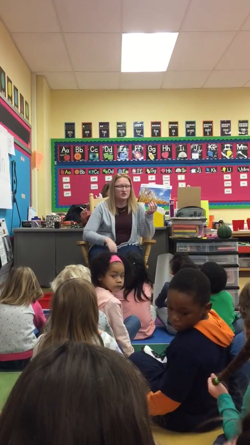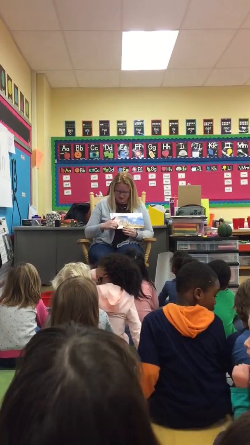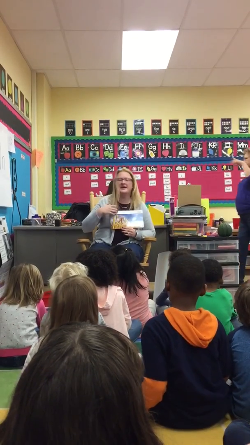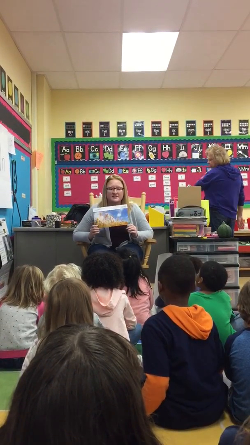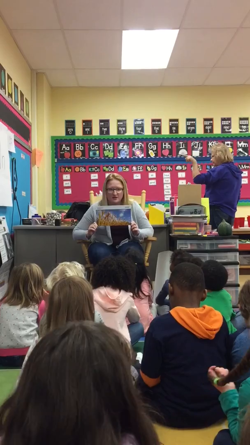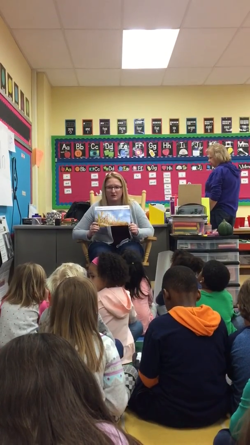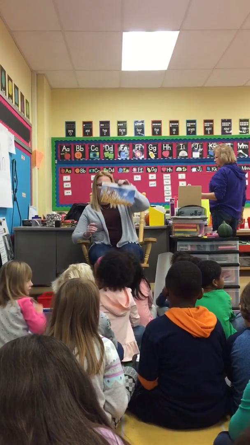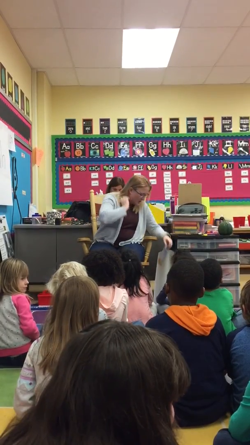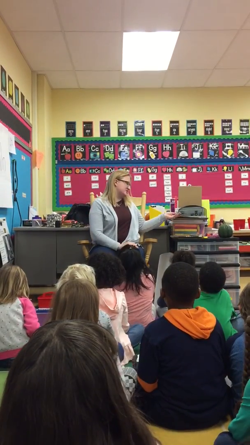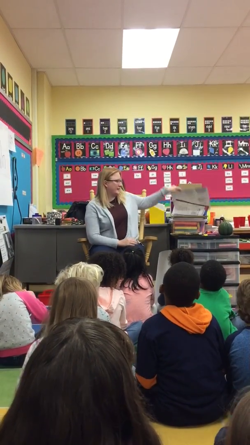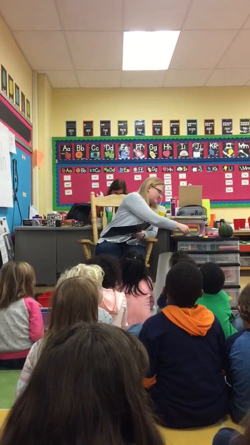Slender. Slender means slim and narrow. So like this wheat in the picture, it's slim and narrow. Just like your pencils that you guys use. They're slim and narrow. So you're going to hear these words in the story. Okay? So just think about what we just talked about.